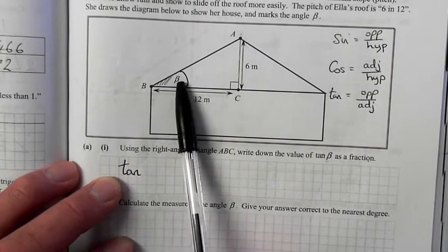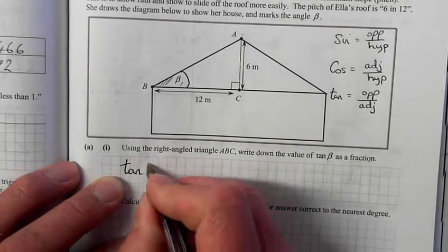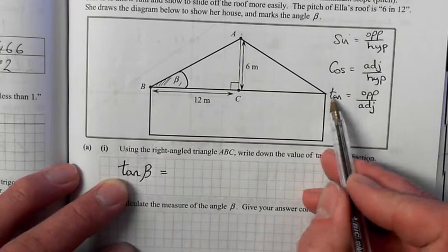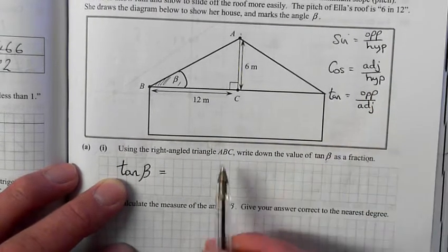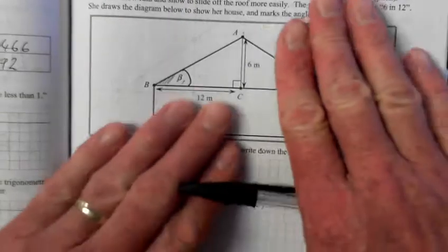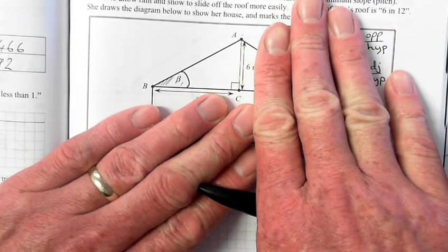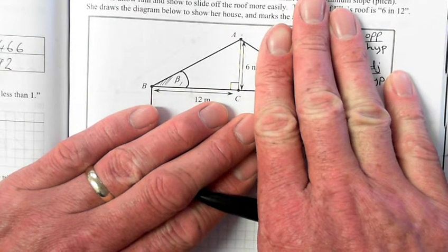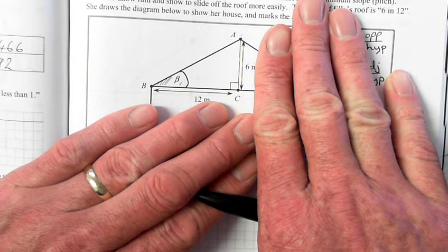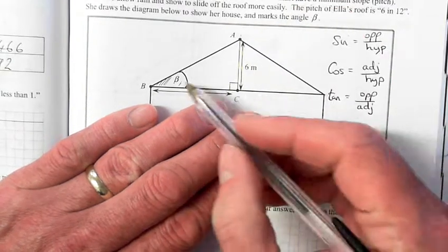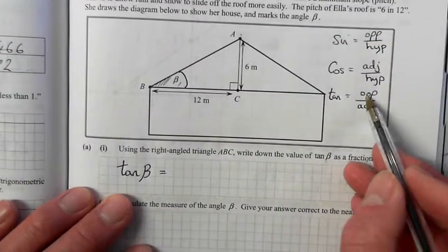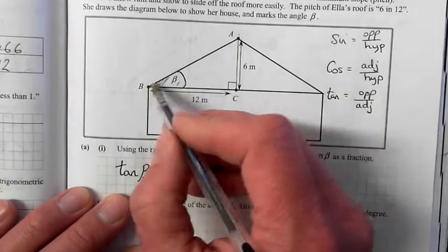So tan of this beta, B. Now we're going to use tan is opposite over adjacent. What's the opposite to B? What side is opposite to B? We're just talking about this triangle here. What's the length of the side that's opposite B? Come on, Scott. What's the length of this side? That's opposite B. 6. See, opposite over adjacent. This is opposite.